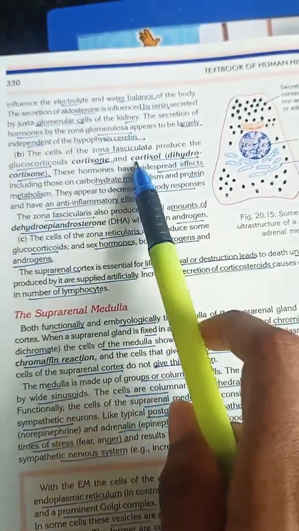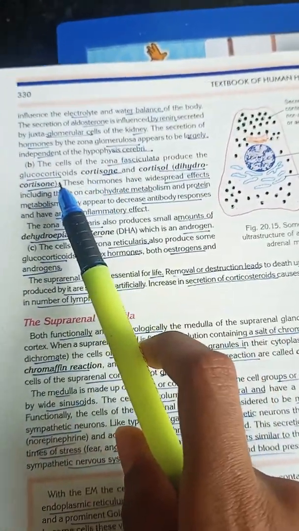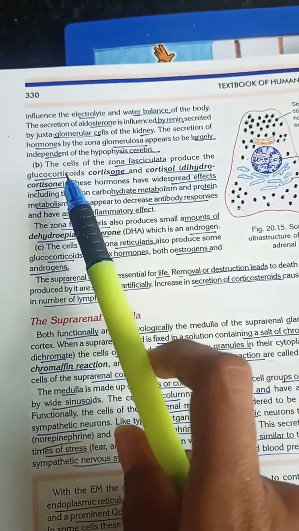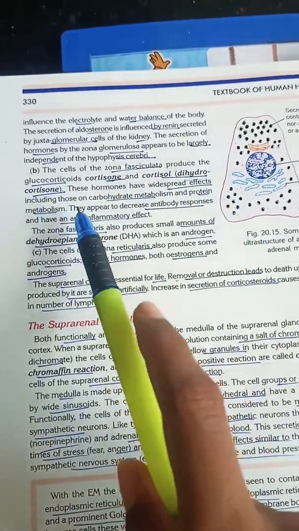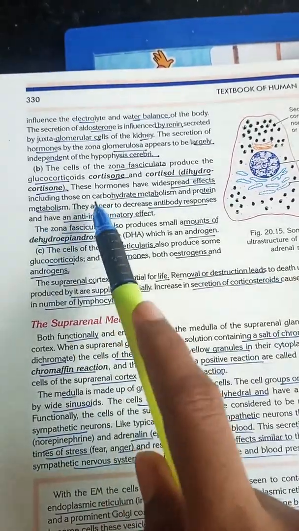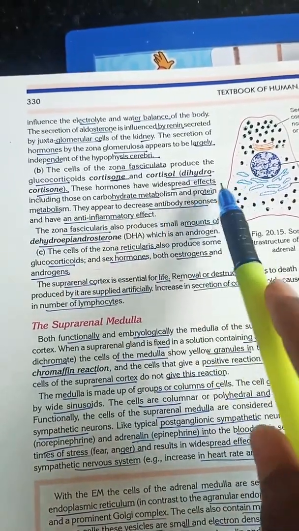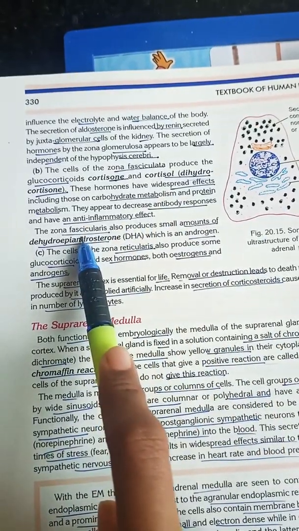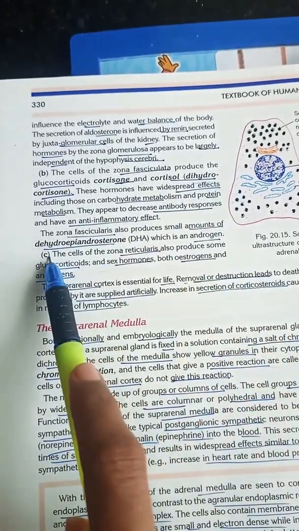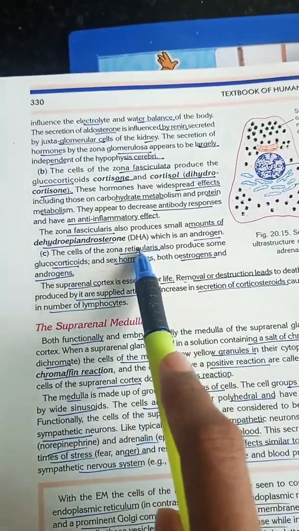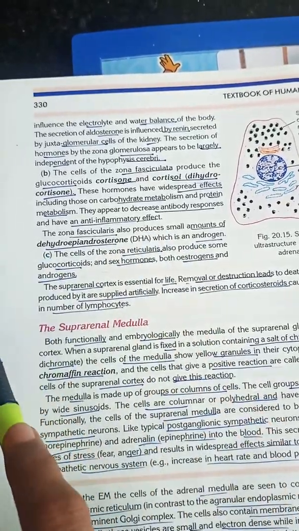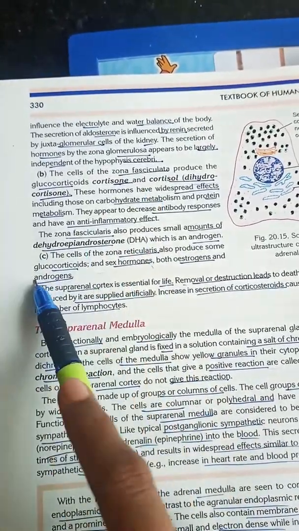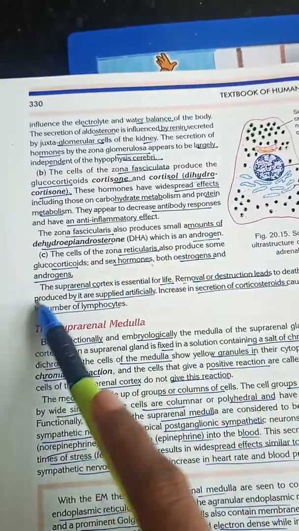Next, the cells of the fasciculata produce cortisone, a glucocorticoid, and also cortisol. Its effects are widespread, including on carbohydrate metabolism and protein metabolism, and it also decreases the antibody response, with an anti-inflammatory effect. Next, the fasciculata layer, the biggest layer, produces a small amount of dehydroepiandrosterone, that is DHEA, which is an androgen. And next, the reticularis produces glucocorticoids and sex hormones, estrogens and androgens.